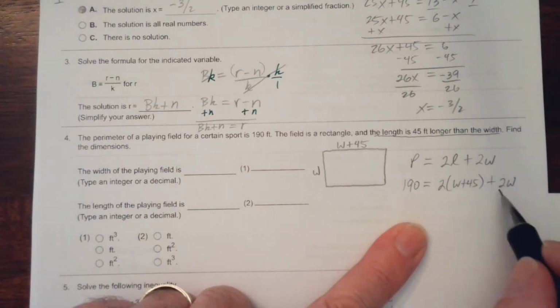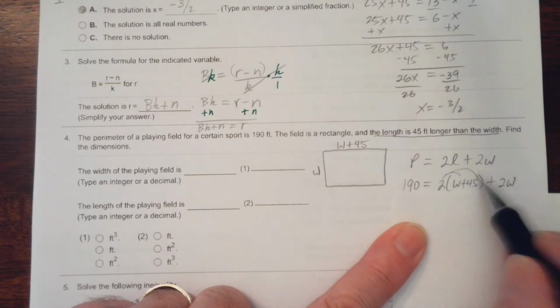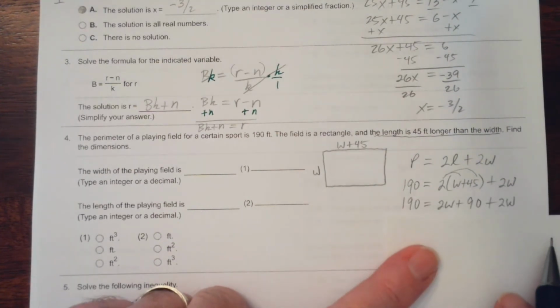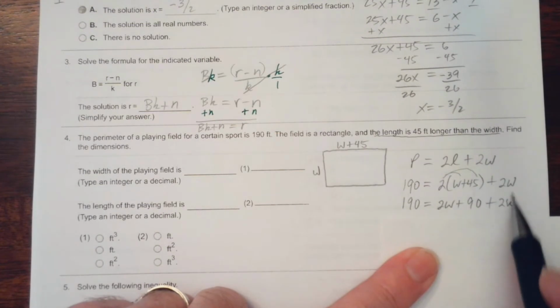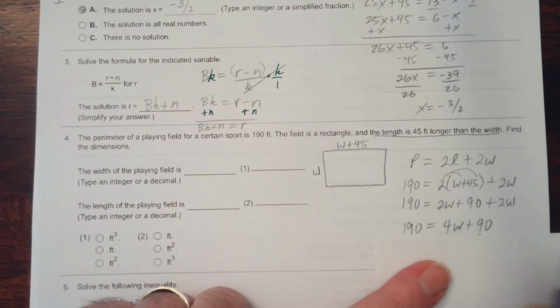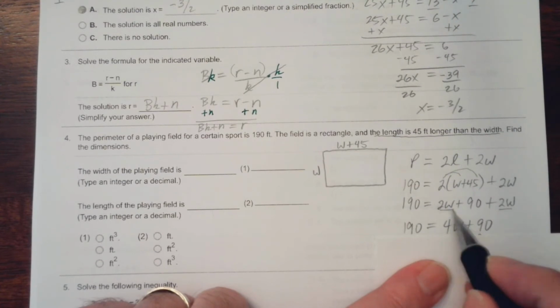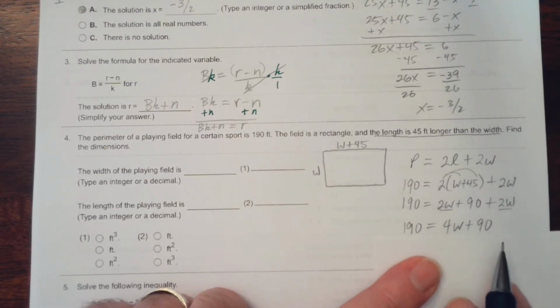So notice we have some simplifying to do. So we would distribute here. We would end up with 190 equals 2W plus 90 plus this 2W here. And notice I've got some like terms here. That's where I get the 4W. So notice now we have a two-step equation.